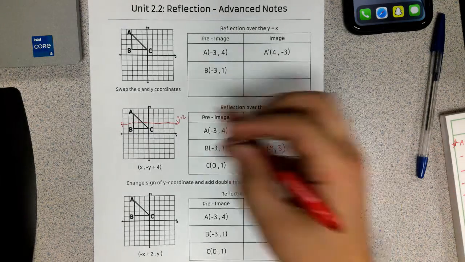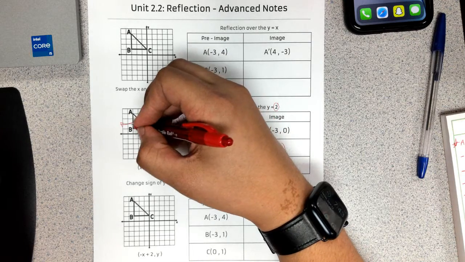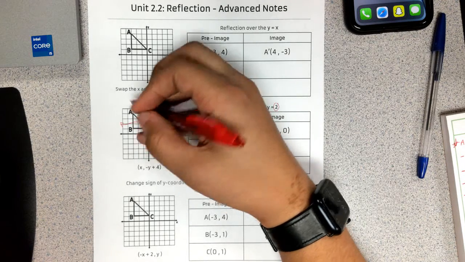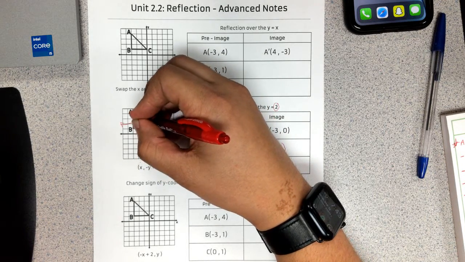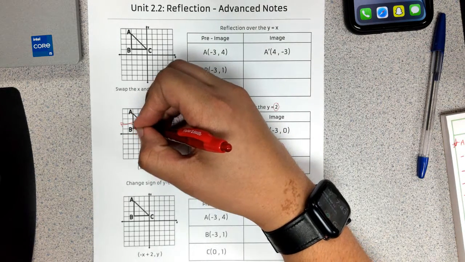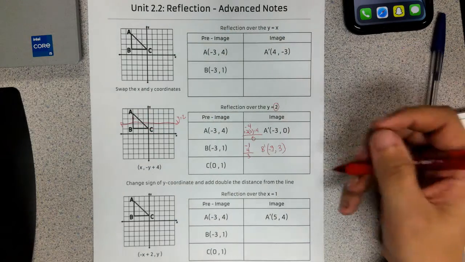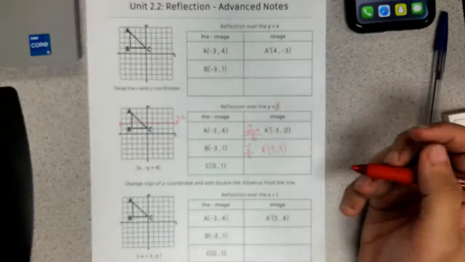And that makes sense because it should reflect over the line and end up on top, and it should be about 1 away. So if I go 1, 2, 3, we see that it's about 1 away from our line, so it makes sense.